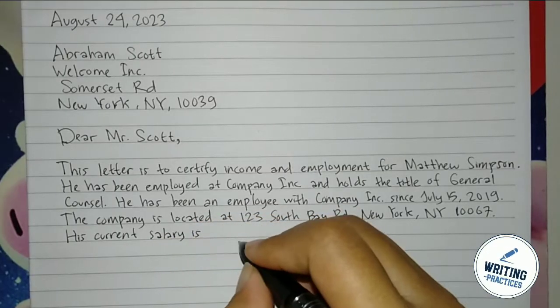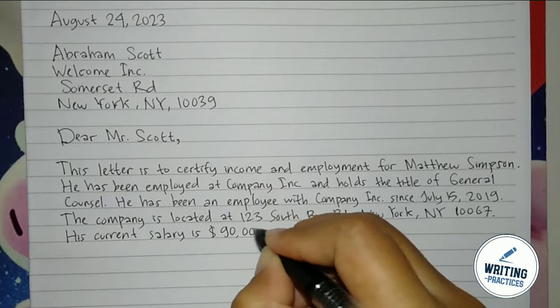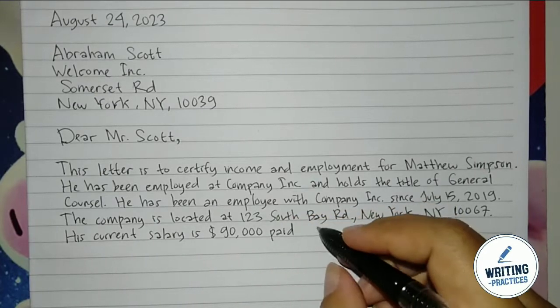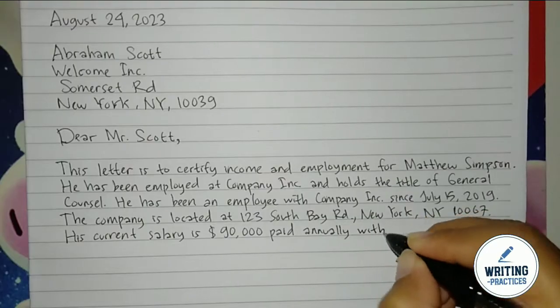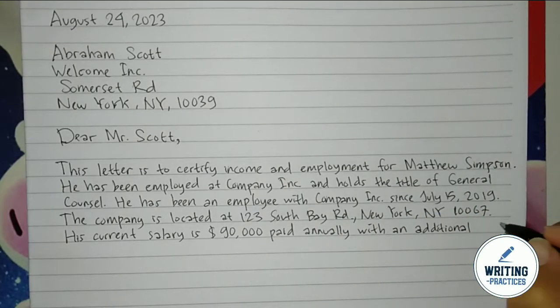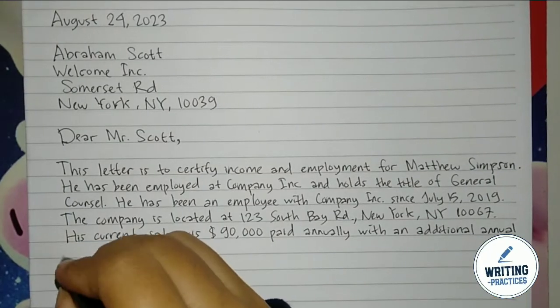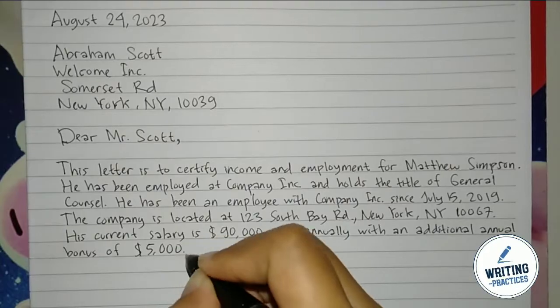And after confirming about the employment, you can confirm the income. Here, you can either mention the monthly or annual income. In this example, the writer mentions the annual income, which is $90,000. And if there is bonus and so on, you should mention it too here. Write how much the annual bonus is.